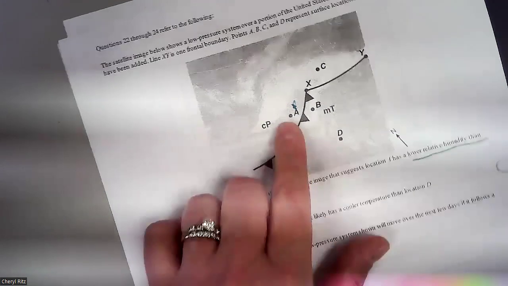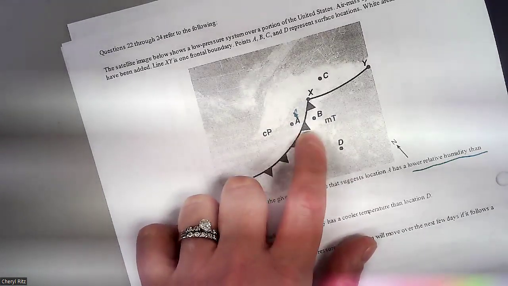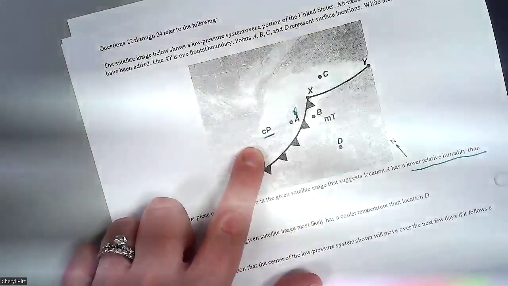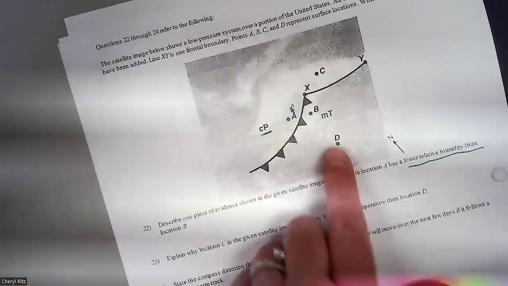So there are a couple of answers. The easiest answer is A has no clouds. B is cloudy. Clouds tell you it's more humid. So that was the answer that I thought we would notice right away. Another answer could be A was in a cold, dry air mass. A was in a CP. So not just the cold part, but you needed to include the C part. While B was in an MT, so a maritime, that's more humid. That's about all I accepted, those two.